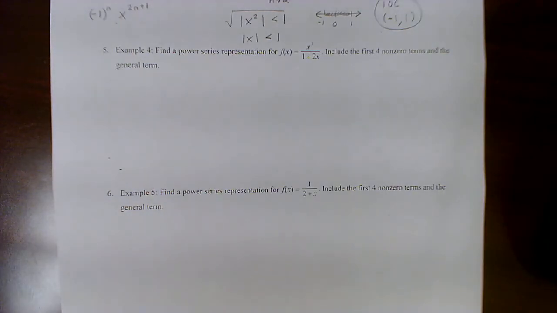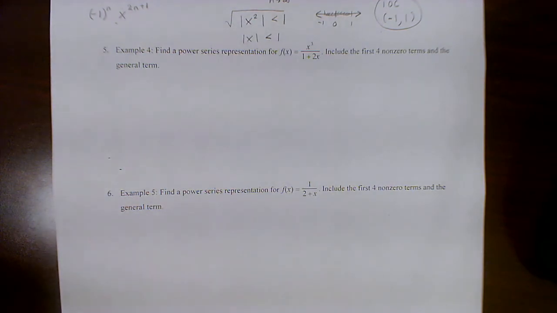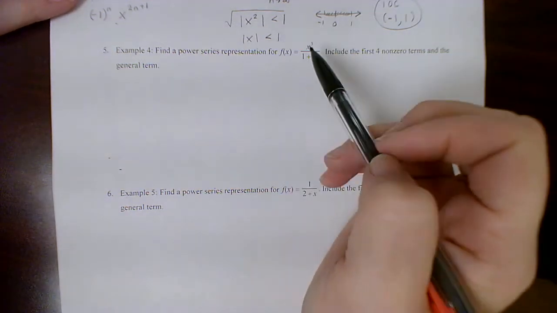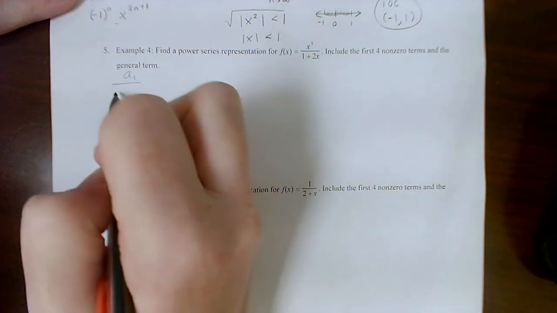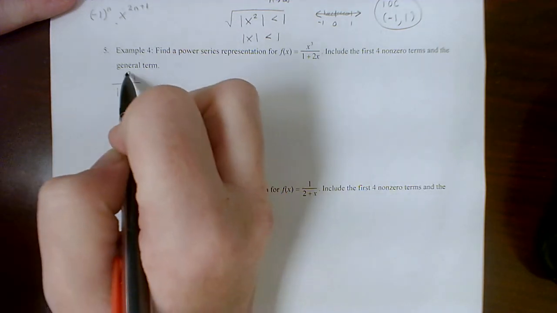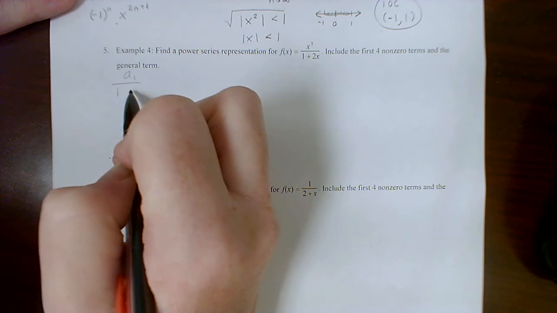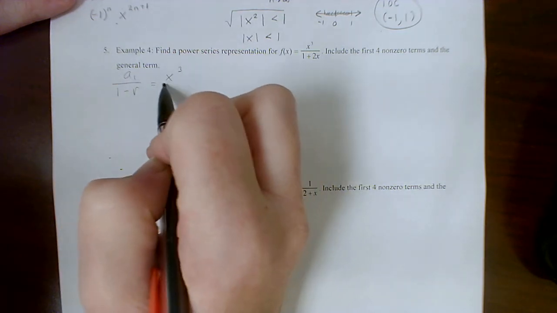Let's give example 4 a try. We are doing the exact same process, but the good news is we don't have to do the IOC this time. That'll make it a little bit shorter. If you'll notice, this is pretty close to the formula 1 divided by a sub 1 over 1 minus r. So the question is, how can I make it exactly that?